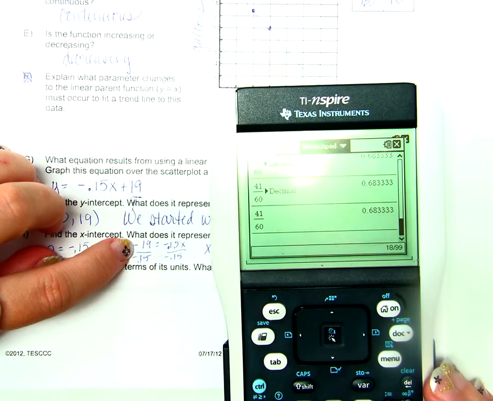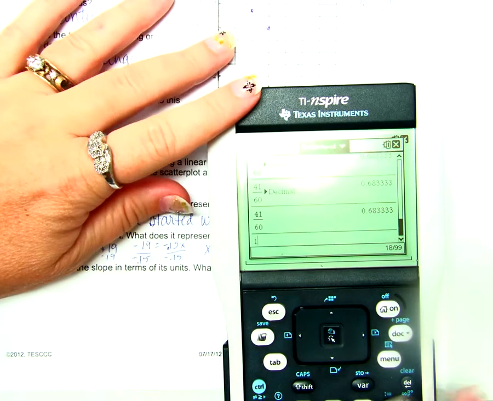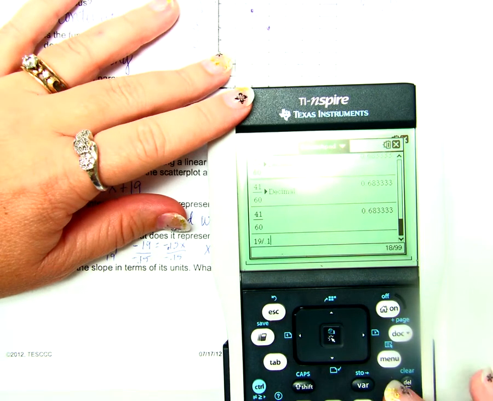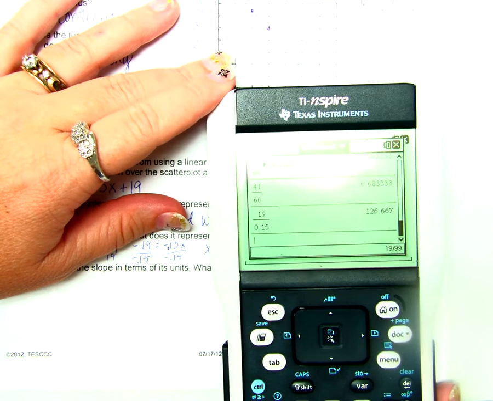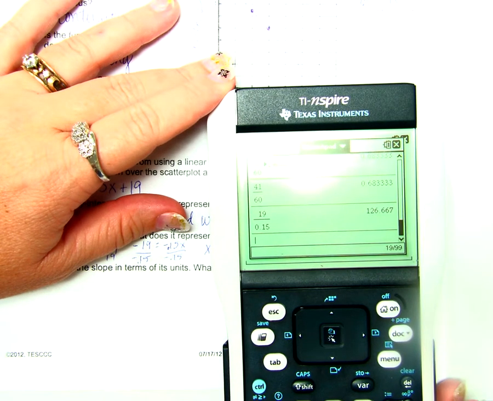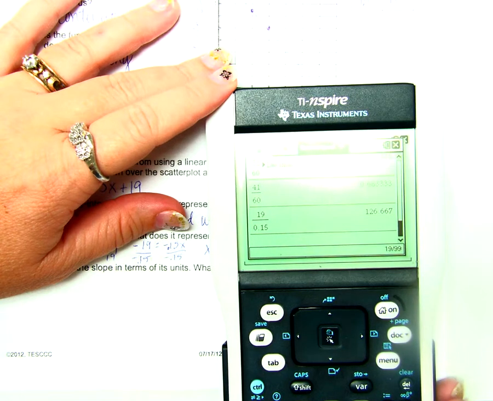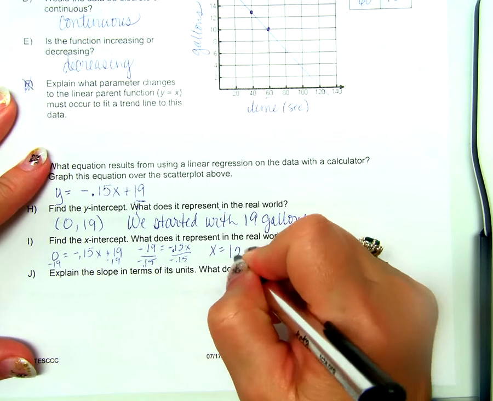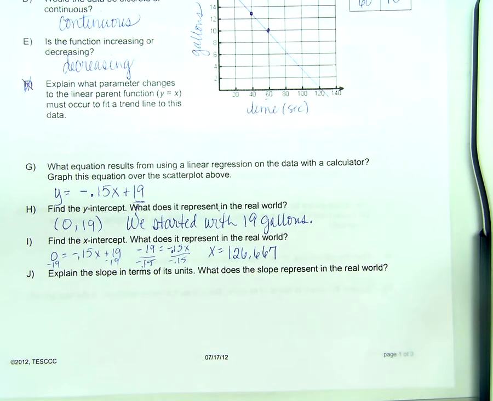Okay, first of all, I know that a negative divided by a negative is going to be a positive number, yes? So I can just divide 19 divided by 0.15. Hopefully you understand that, yes? If not, we'll talk about it tomorrow or after school today. Okay? So 126.667. So 126.667 is what I get with my calculator.